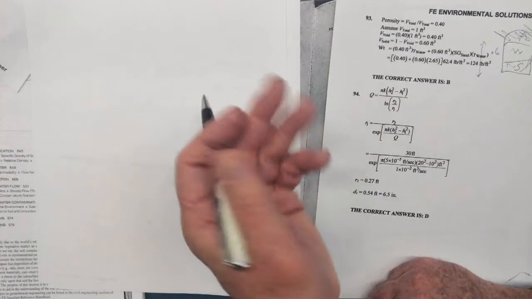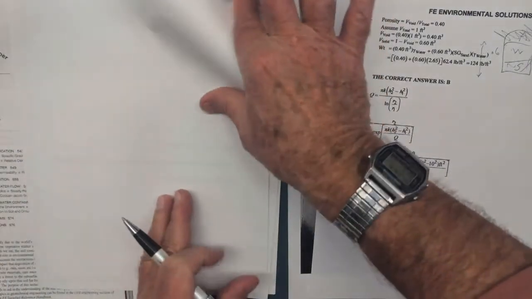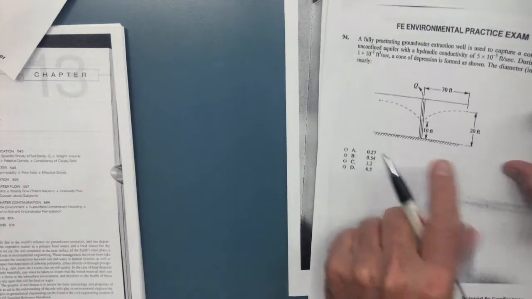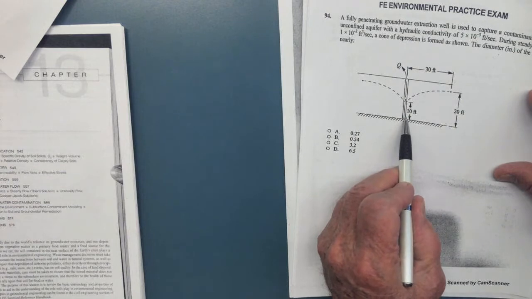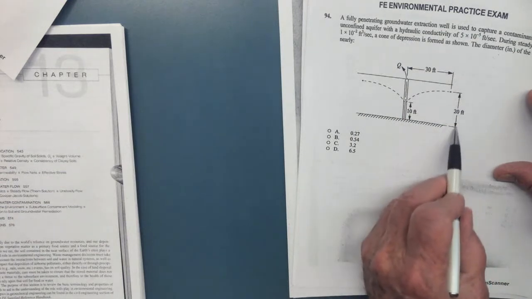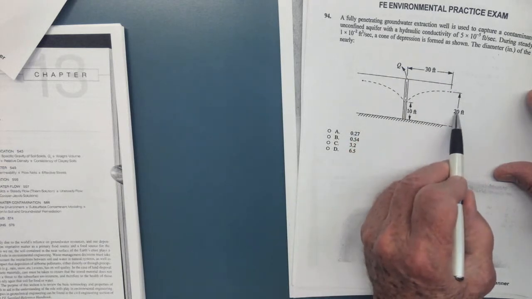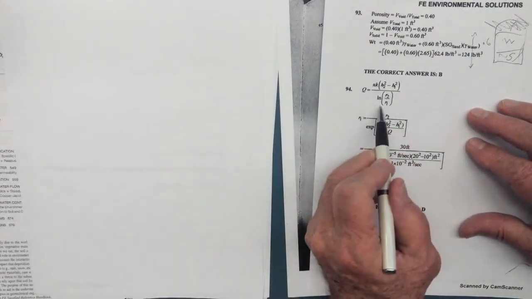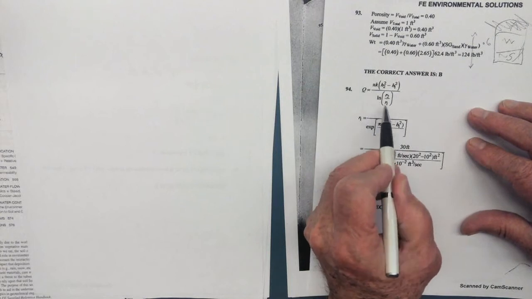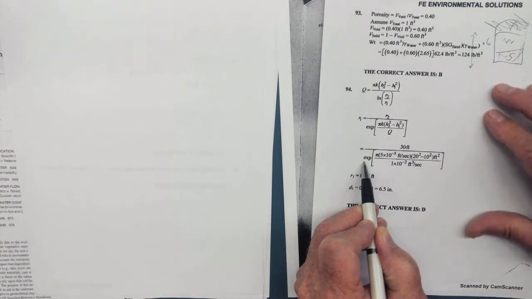They give you the dimensions, because if you look at the picture here, it says at R1 it's 10 feet, and at R2 it's 20 feet, 30 feet away. So you've got an R1, R2, and you've got an H1 and H2. That's all you do. So plug in those appropriate numbers. The problem here, however, since this is a logarithm, you're going to have to use an exponential. So it's kind of a pain in the butt, but it's no big deal.